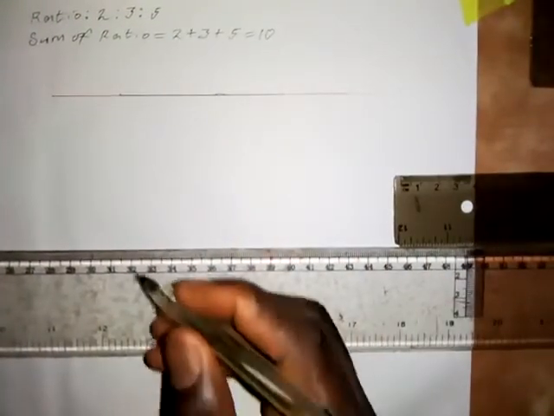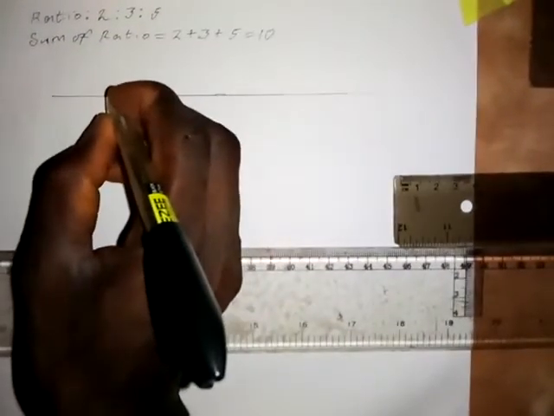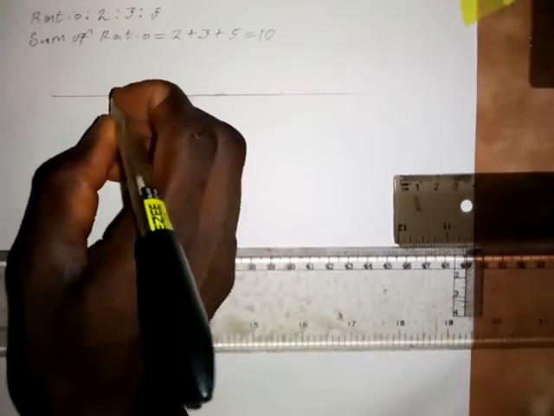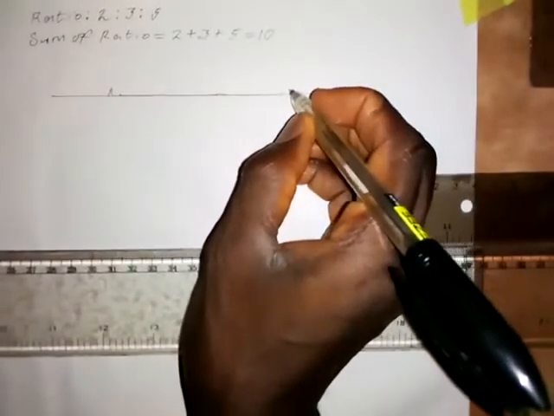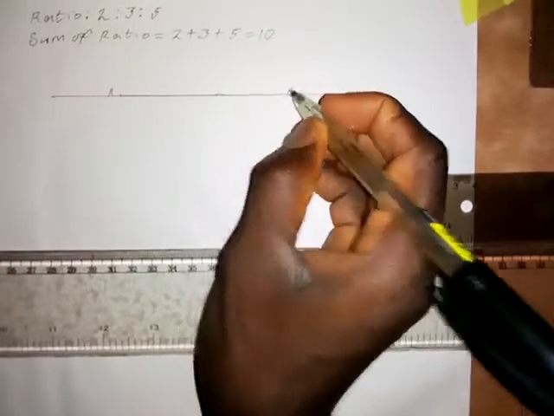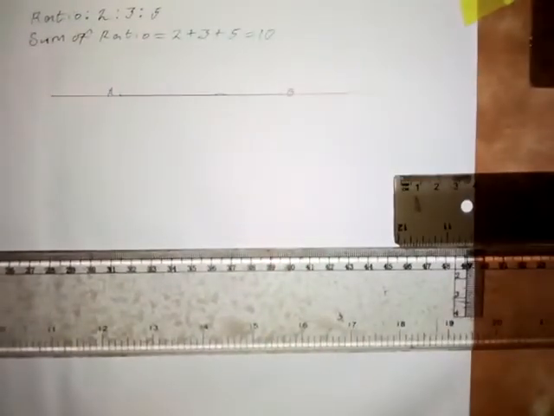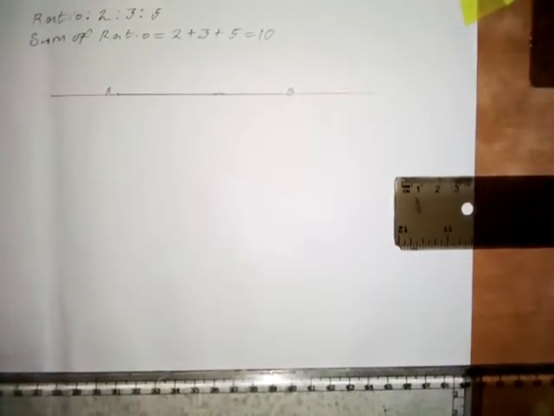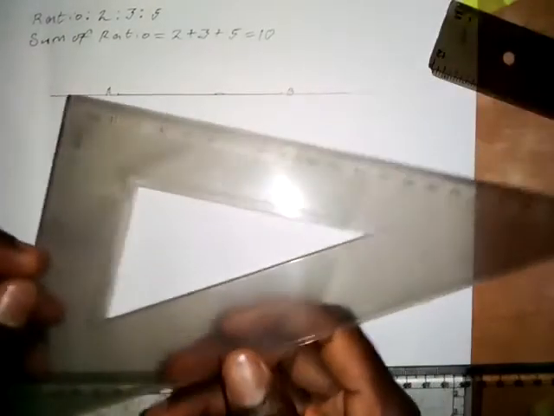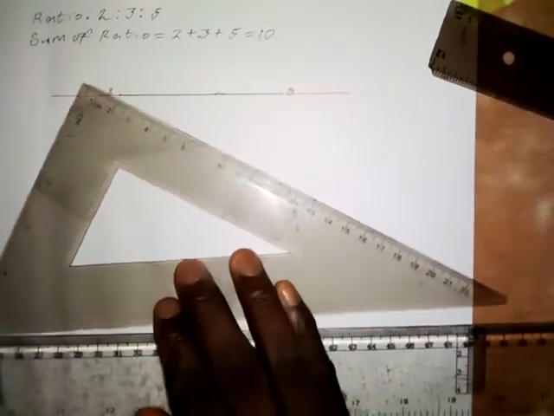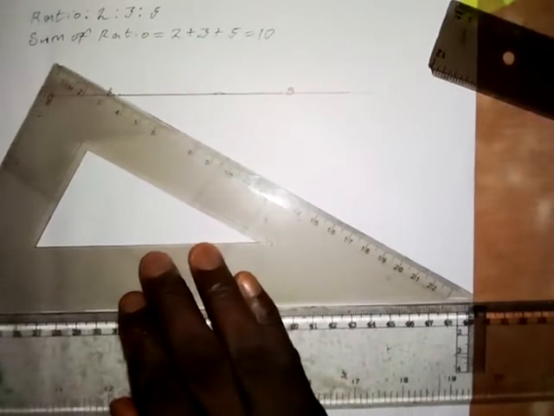So this is 80 millimeters, so this is point A and this is point B on the line. So this is line AB. So we want to divide line AB, 80 millimeters, into 2:3:5. So the next thing is you take your set square, your 30-degree set square, so you set it in this way.